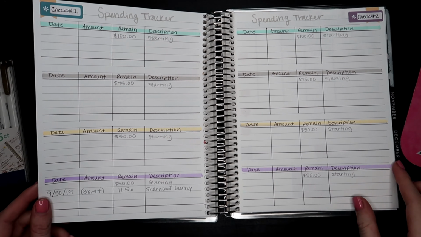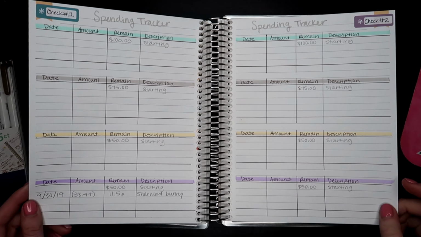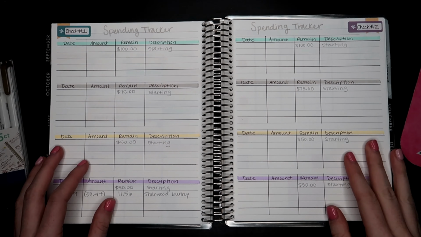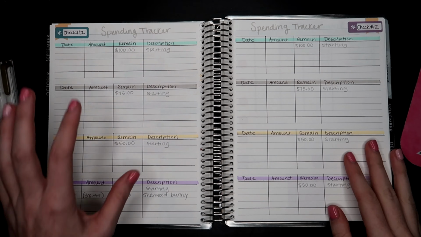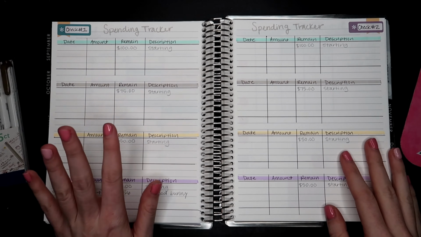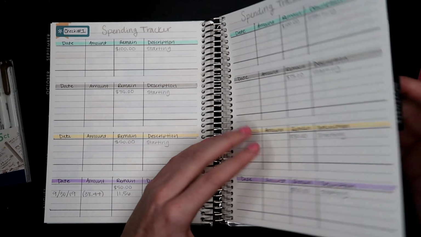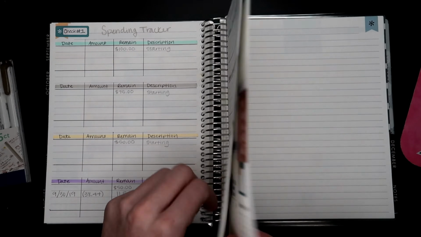Okay, now we're going to set up my spending tracker. So these are my October spending trackers, so you can kind of see what we are doing here. Basically, I'm recreating this, and I'm going to be flipping back and forth a lot because it doesn't matter how many times I do this, I still can never remember what exactly I do. So, go back to November. Let's go ahead and set these trackers up.